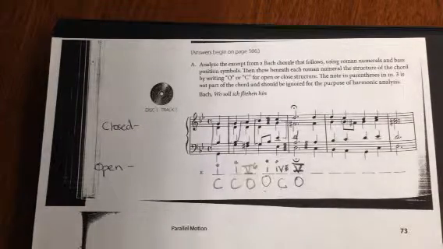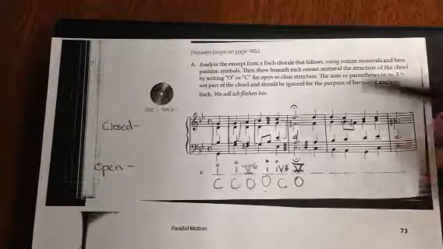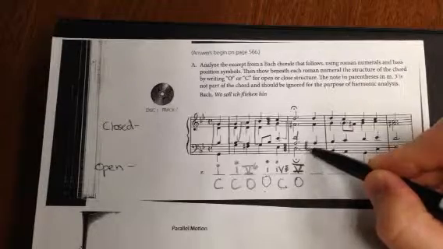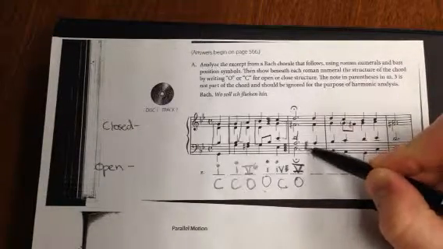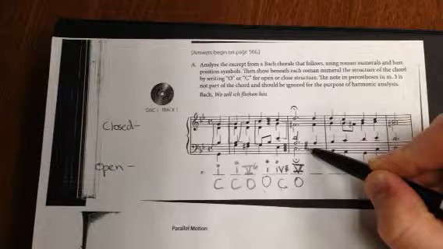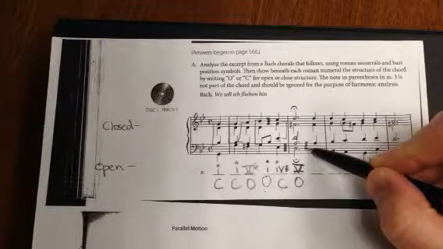That's also an order of operations for figuring out what Roman numeral you're going to write. Stack your triad, find the root. This gives you the letter name of the chord. In this case, it's a D. Use the root to figure out what scale degree you are. In the key of G minor, D is the 5th scale degree. So we're going to assign a Roman numeral 5.